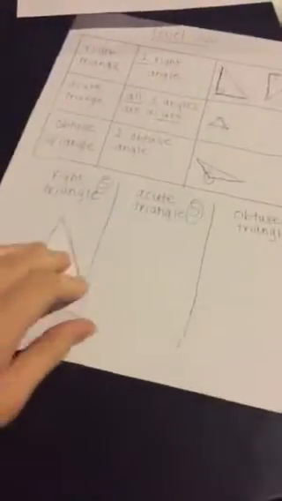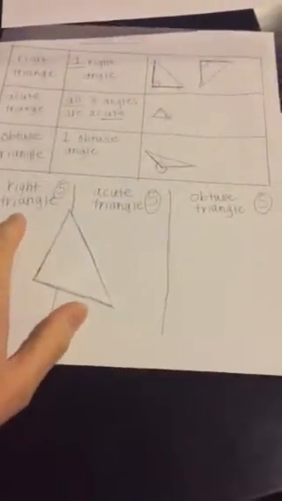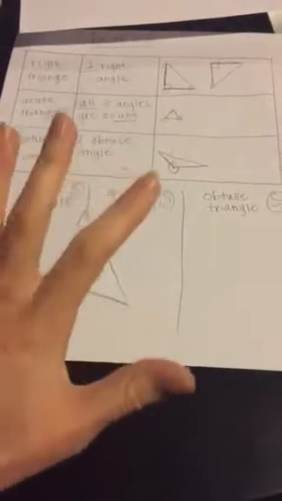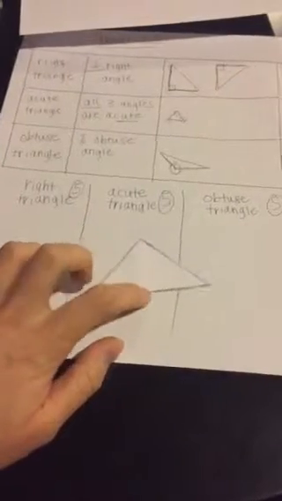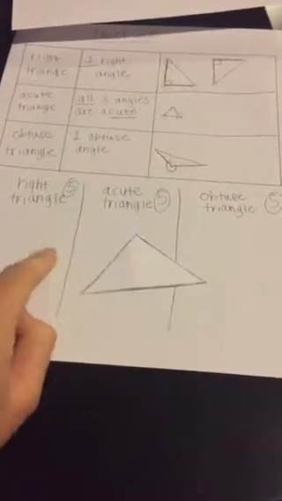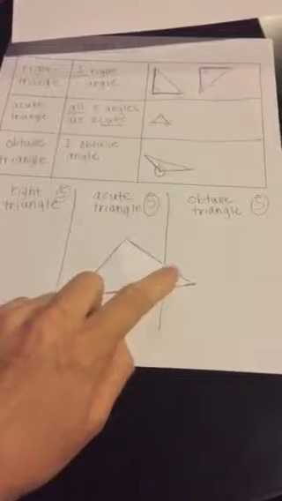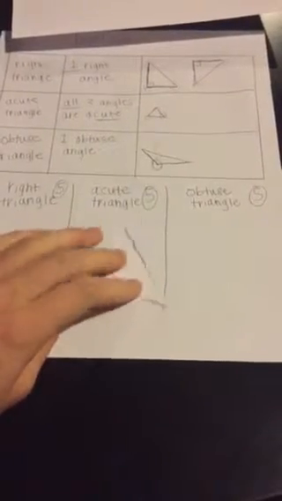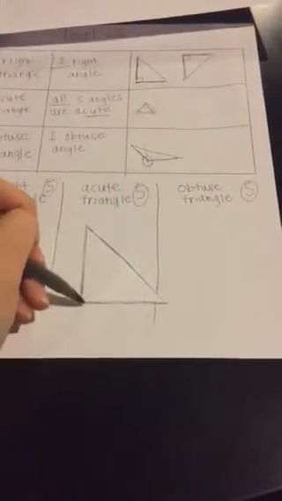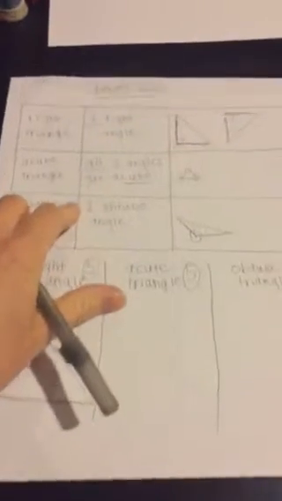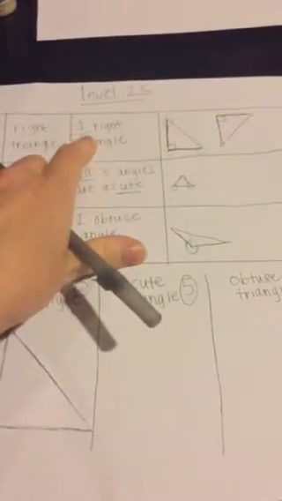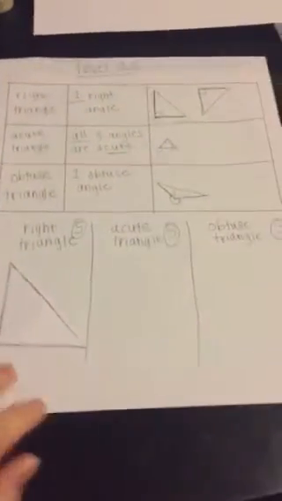So let's start looking at these. I'm wondering what angle this is. I think the good thing to do is first check if it's a right triangle. This angle is smaller than a right angle, so that's acute. This one's smaller than a right angle. What about this one? Well, this looks like a perfect L here, doesn't it? So I'm going to put this one in right triangle because I can look up here and see that I just need 1 right angle to make that a right triangle.